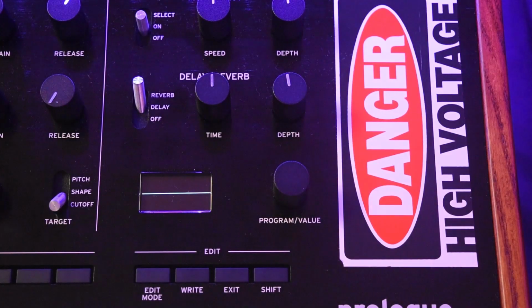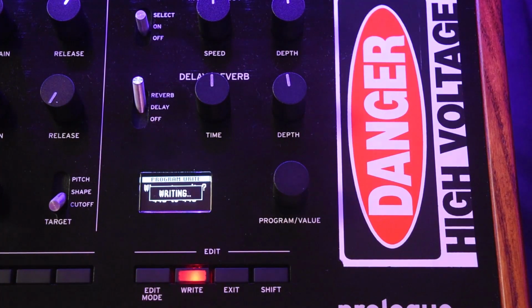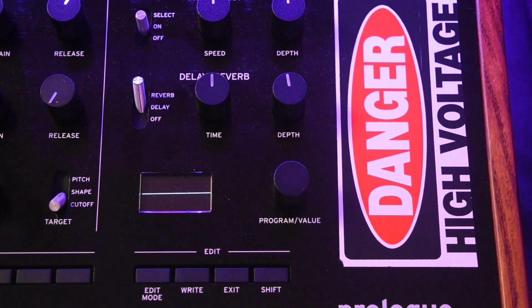Okay, so you have your custom patch built. You like it. You want to save it. Super simple. You just press right, and then you press it again, and it will save your patch. It's complete. Now it's saved.